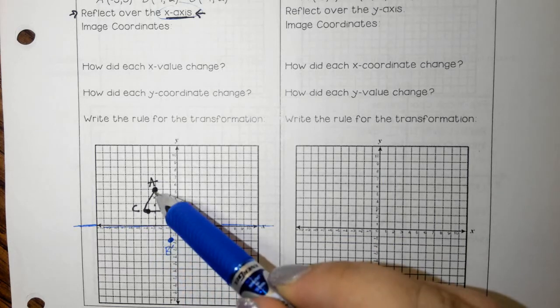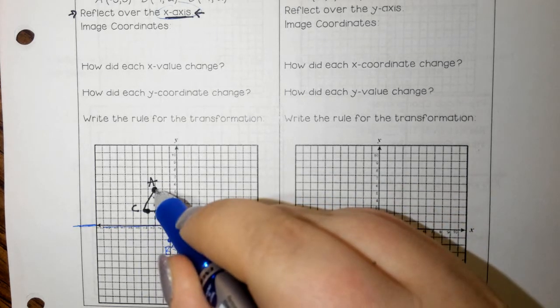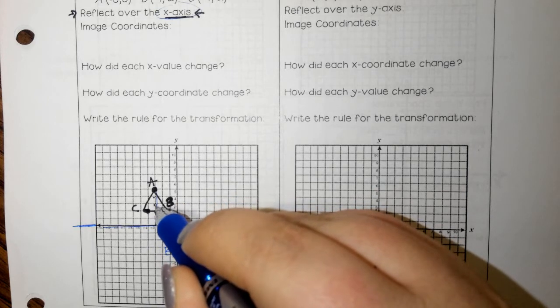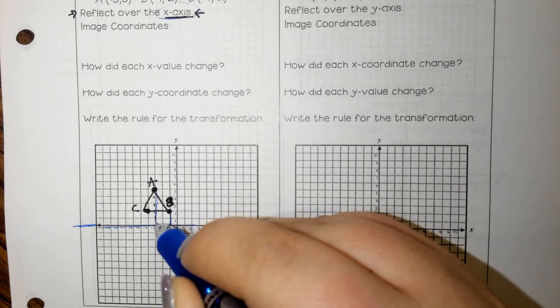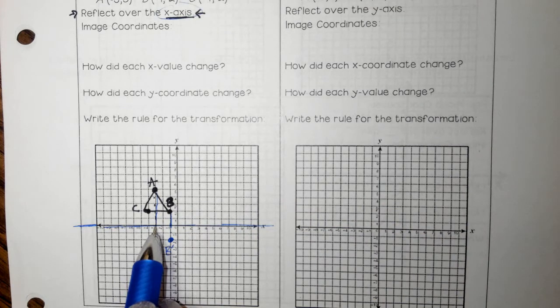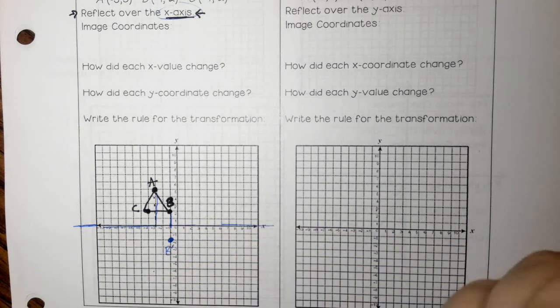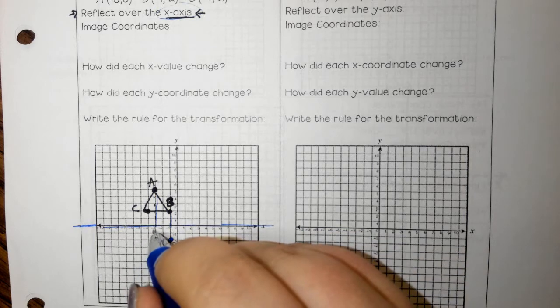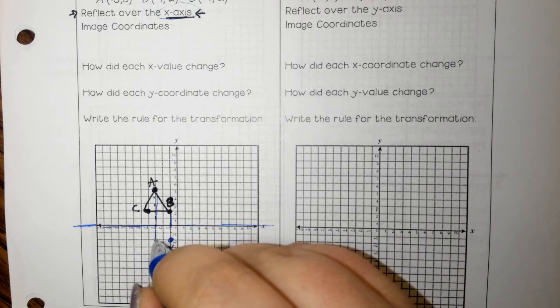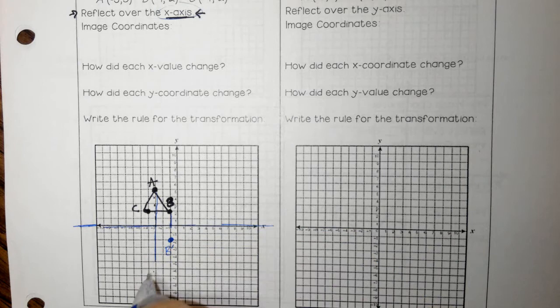We'll do the same thing for A. A is 1, 2, 3, 4, 5 away from the line of reflection. So I keep counting 5 from that line on the other side to find the new A. 1, 2, 3, 4, 5. Here is the new A, or A prime.